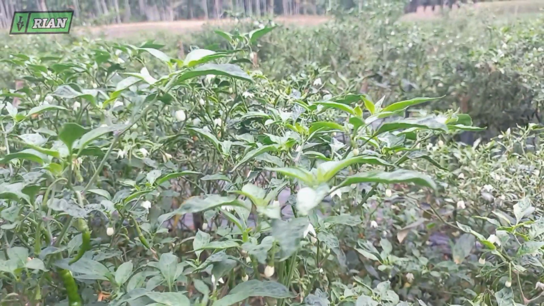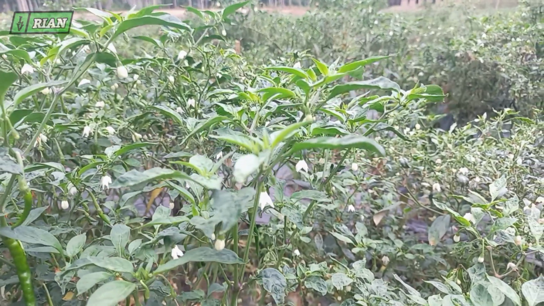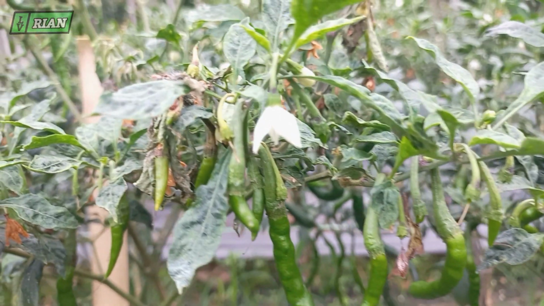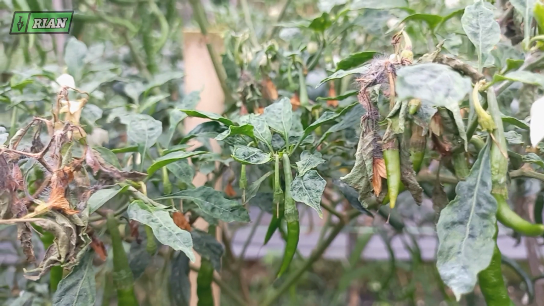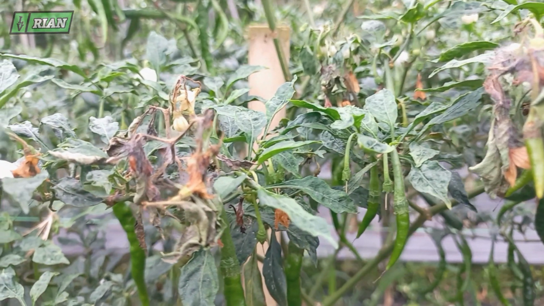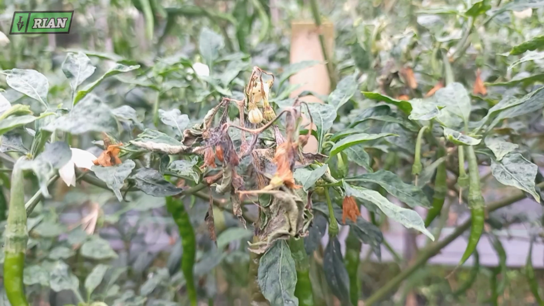If the infection spreads to the main stem, basal stem rot, the entire plant wilts and dies. On fruit, the infection causes widespread, water-soaked brown spots that cause the fruit to rot and drop.